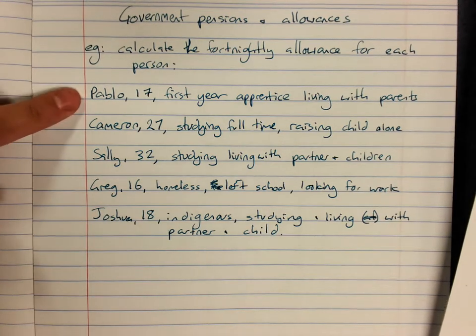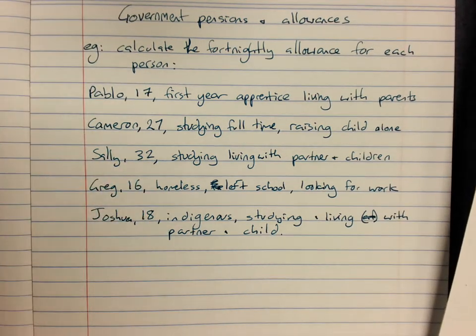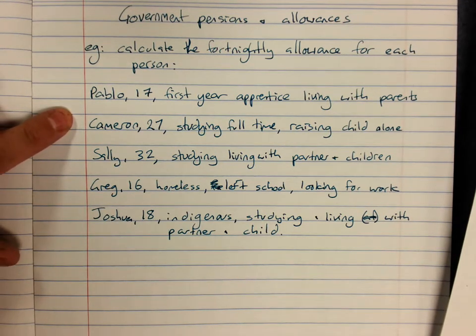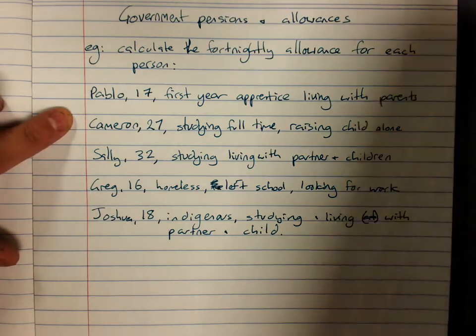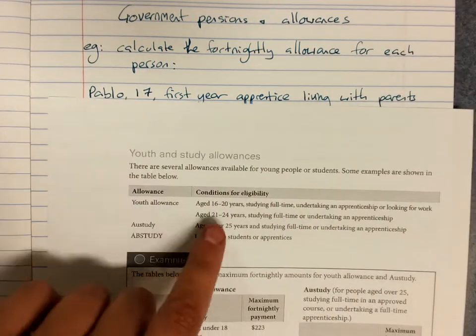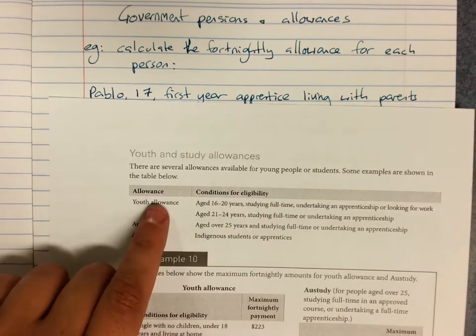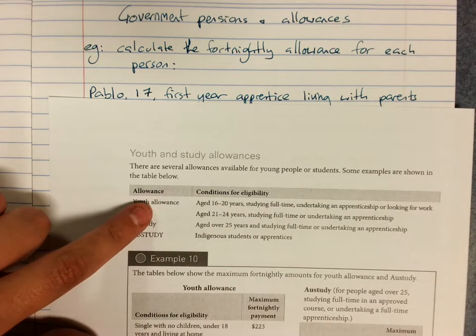So Pablo, who's 17, who's a first-year apprentice living with his parents. Now, that says, since he's between 16 to 20 years, the only one we can be looking at here is youth allowance.